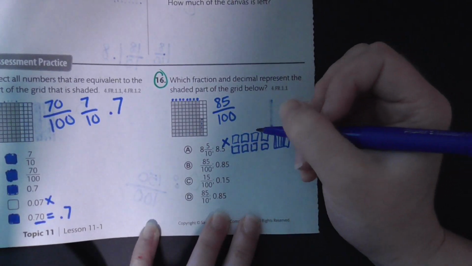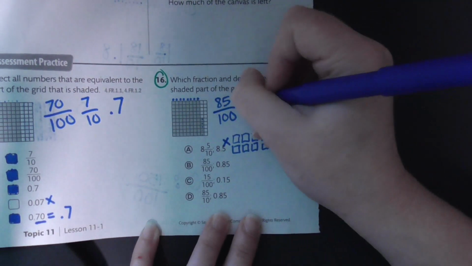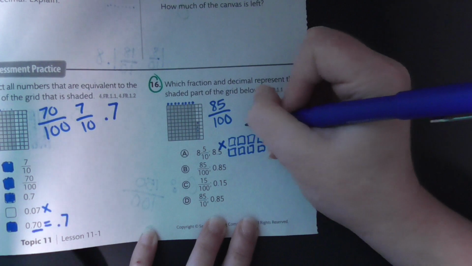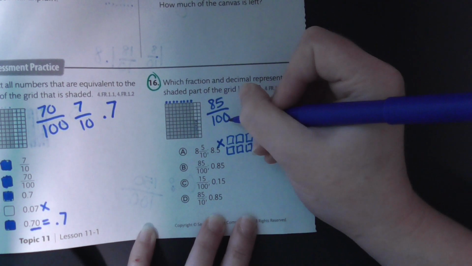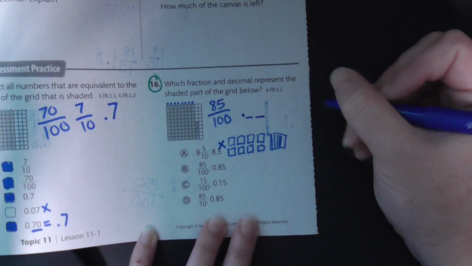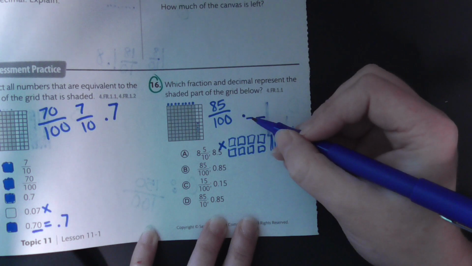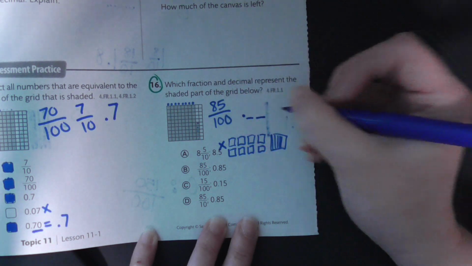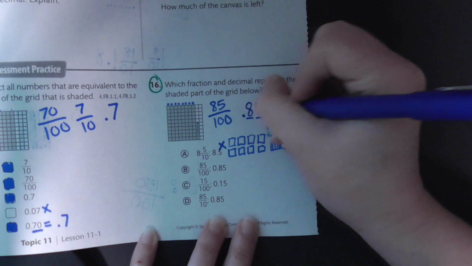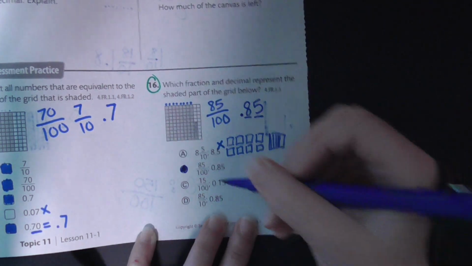85 over 100. Oh, look, that's exactly what I've got right here. Or 0.85. So if we're doing this as a decimal, I know that I have 100 on the bottom, so I'm going to have to go to the hundredths place, or 2 spaces to the right of the decimal. 1, 2. And 85 will fit right there. So 0.85, this is correct.